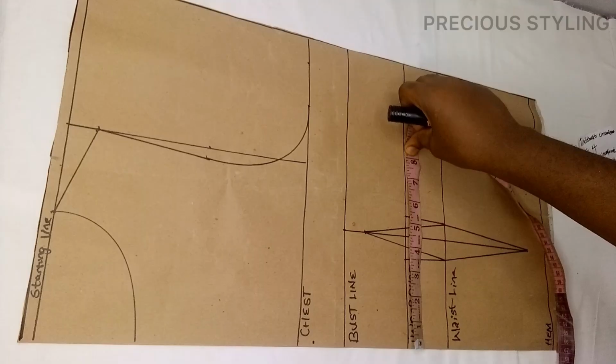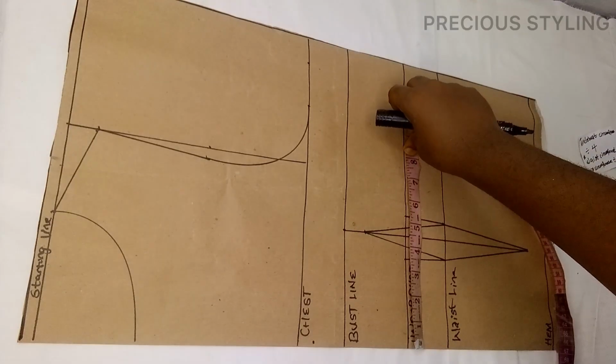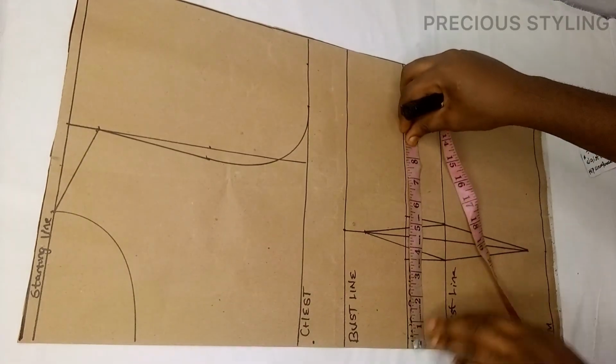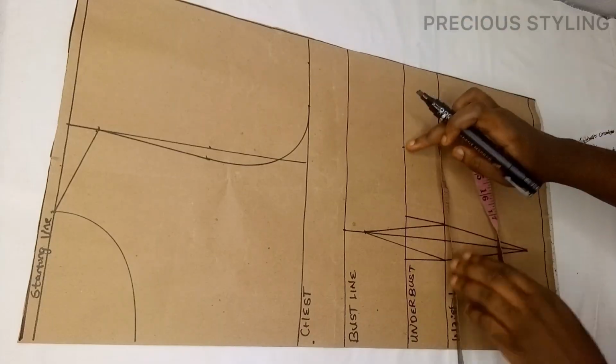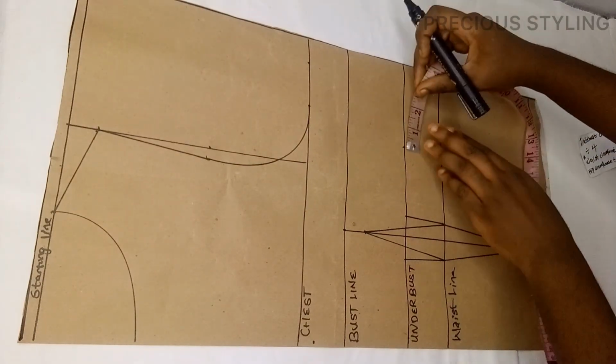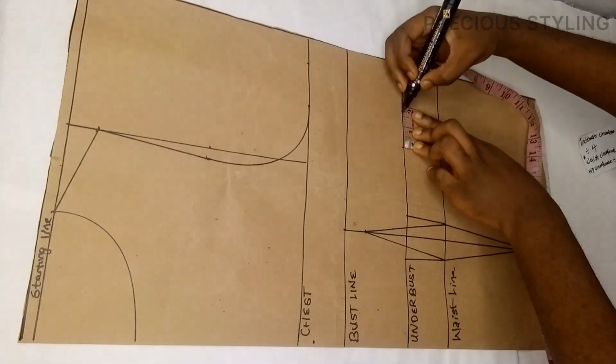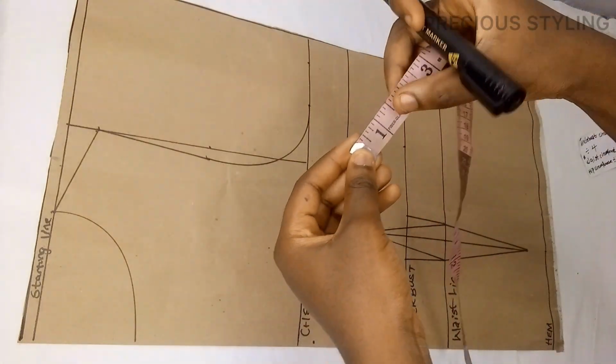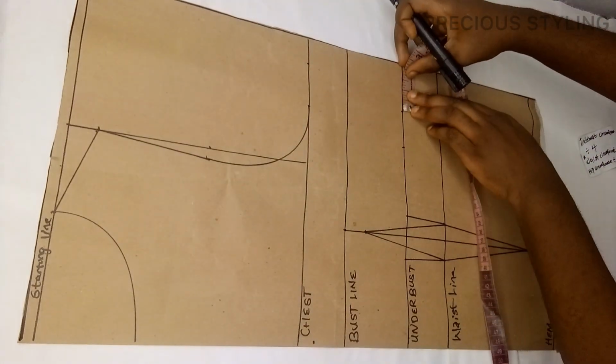Right now I'll be inputting the value of my underbust circumference divided by 4, and I'll be inputting that on the underbust line. I will take the measurement of the dart I have at the underbust line, and I'll replace that dart, and I'm going to be adding 2 inches allowance.